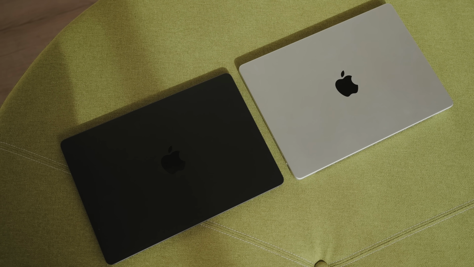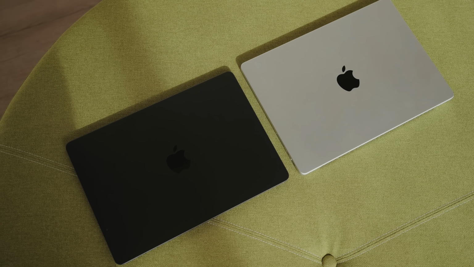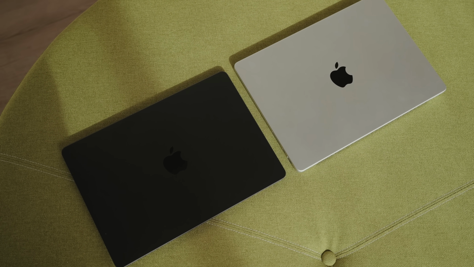And so if you're going to be doing some creative work, or you want to plug into some external monitors that use HDMI, I mean, there are a couple of other reasons why you would get that MacBook Pro, but the port situation might be a major selling point. Or if you get the MacBook Air, you can always get a third-party accessory like a dock.